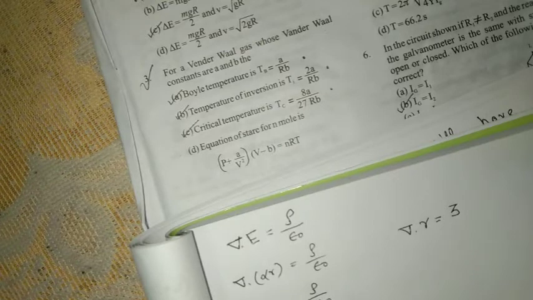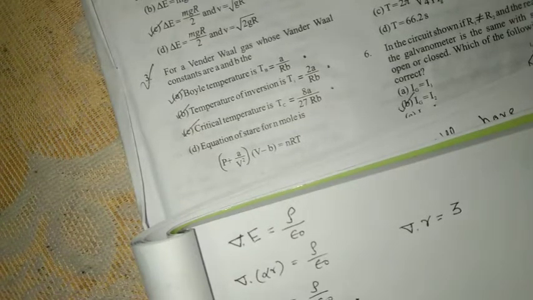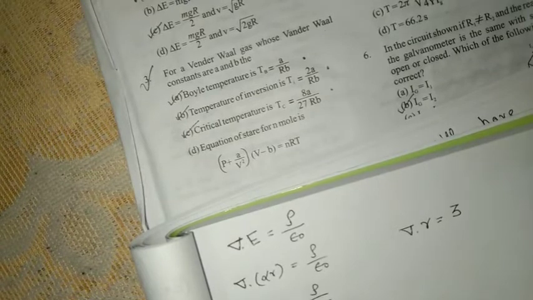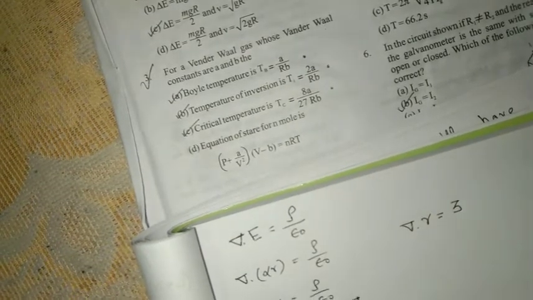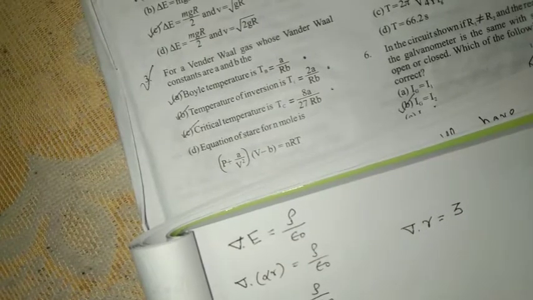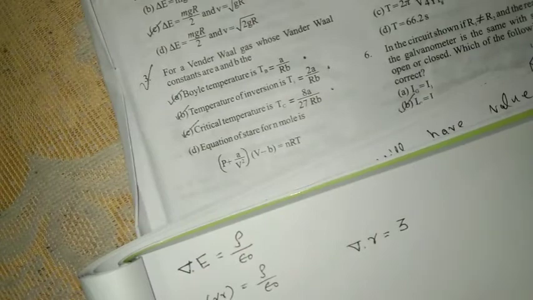I think you people have covered the chapter on real gases. If you study, you will get that Boyle temperature is given by A upon RB, inversion temperature is given by 2A divided by RB, and critical temperature is given by 8A upon 27 RB.